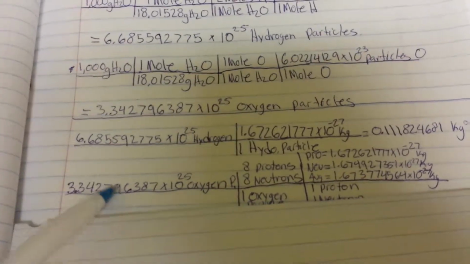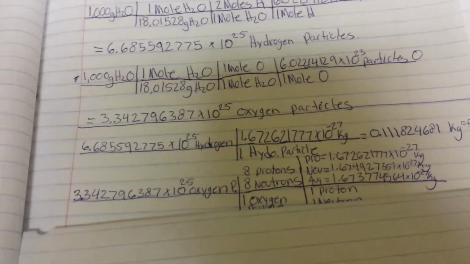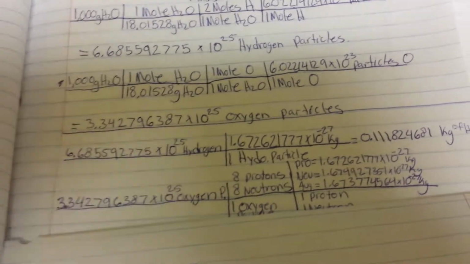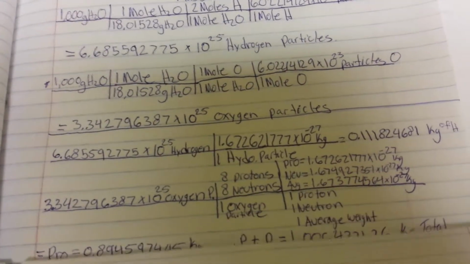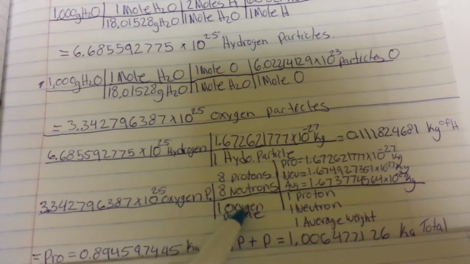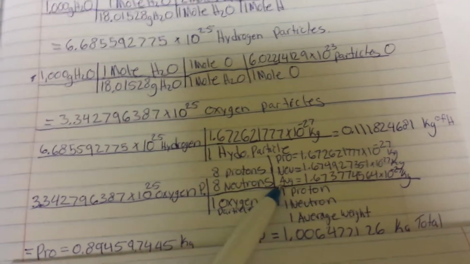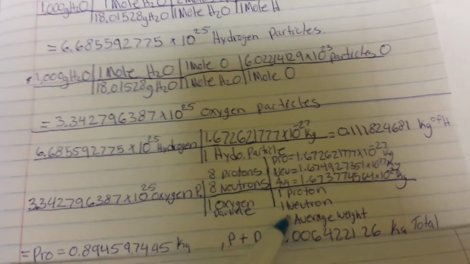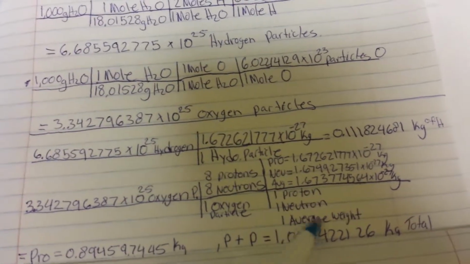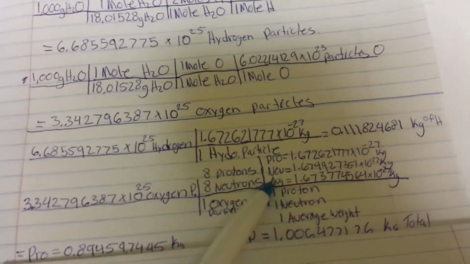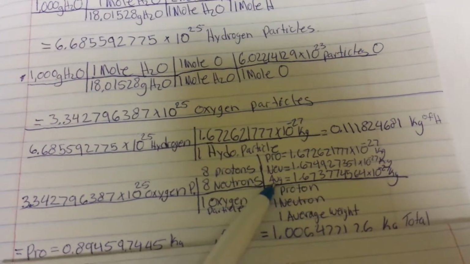So I got the oxygen, the 3.34 times 10 to the 25th oxygen particles. So 1 oxygen particle has 8 protons and 8 neutrons. So what I did is I took the weight of all of them. Here's the proton, neutron, and the average weight.